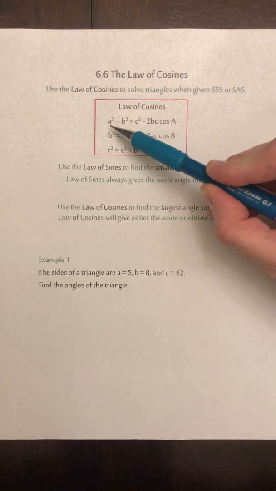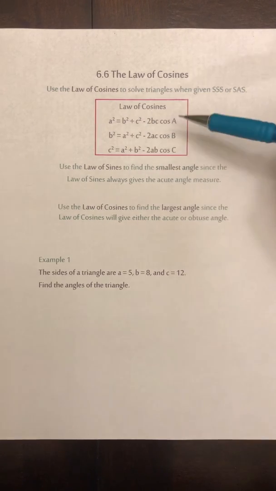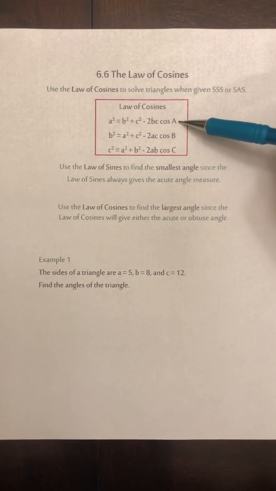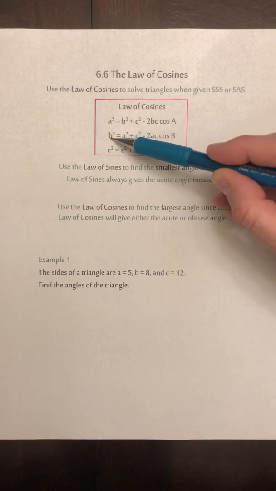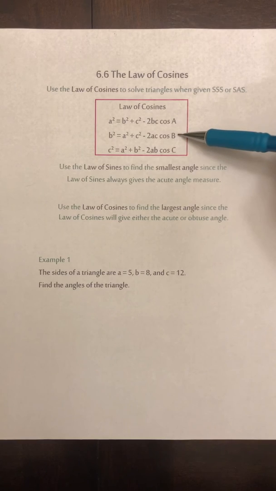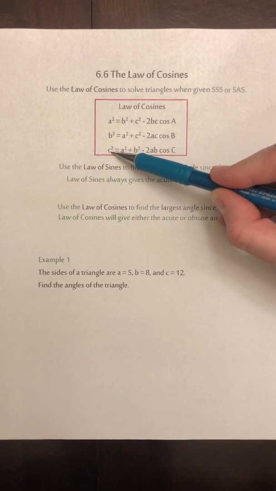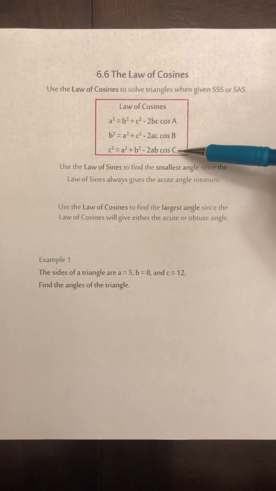So over here, look at what your equation will be equal to. If you're looking for side a, then you're going to be using angle A over here. If you have side b on the left side of the equal sign, then you're going to be using angle B on the right side of the equal sign. And the same thing happens for c. If you're using little c on the left side of the equal sign, then you're going to use big C on the right side of the equal sign.